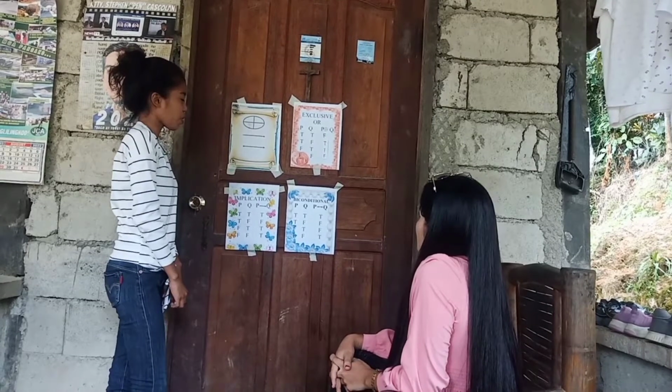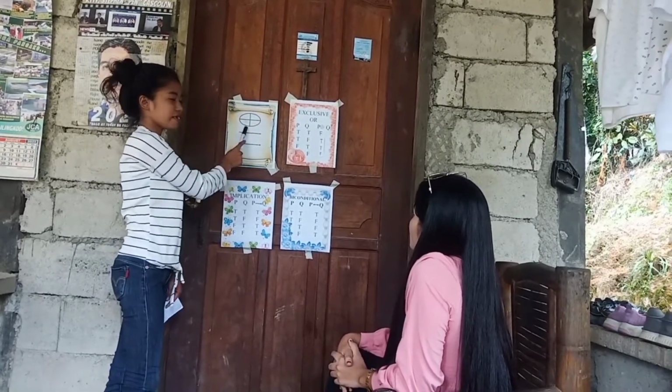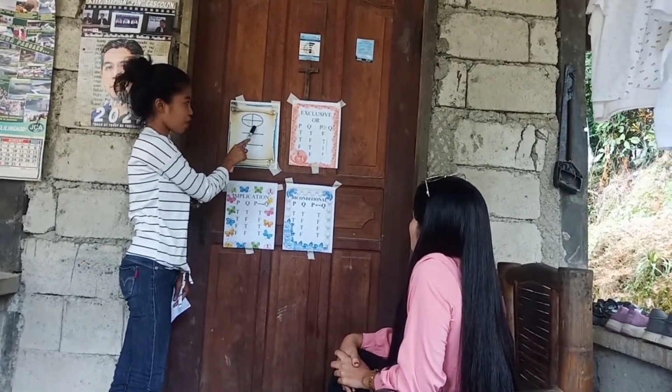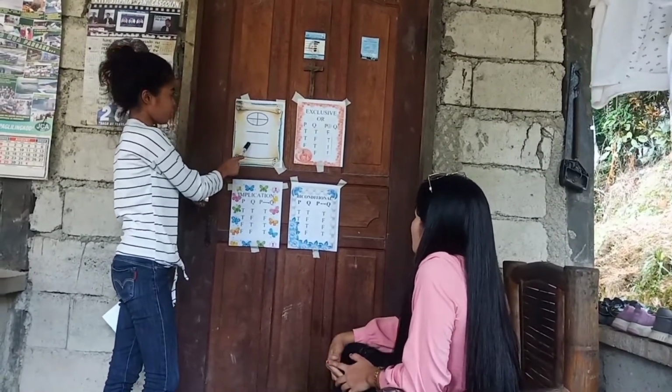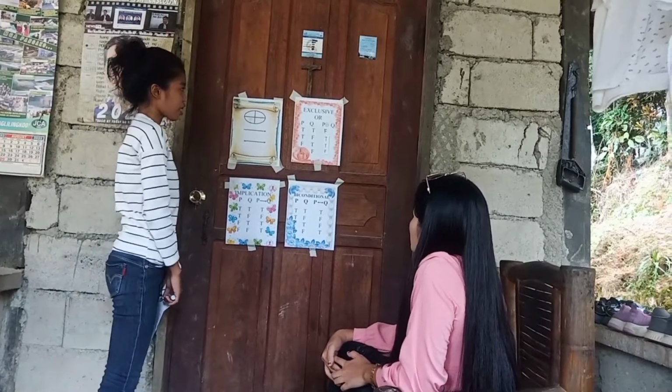Today, I will discuss to you the logical operators. So, this symbol represents exclusive OR. This symbol also represents implication, and this is biconditional. So, for now, let us talk about exclusive OR.